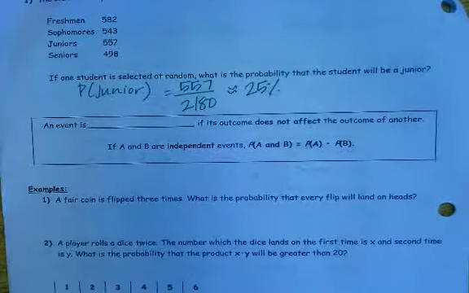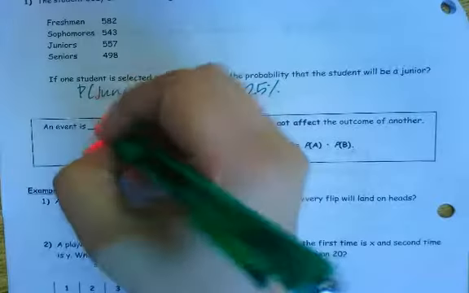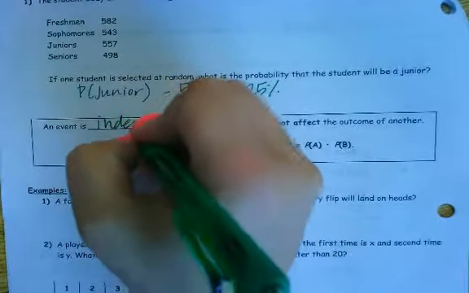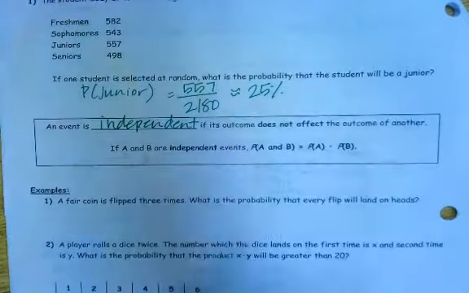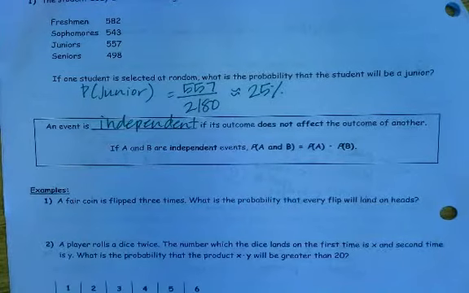Okay, an event is blank if its outcome does not affect the outcome of another. What do you think goes there? Independent. Who would have known that bold word is right below? Independent. So if A and B are independent events, then the probability of both of them happening is the probability that one event happens times the probability of the other event happening.